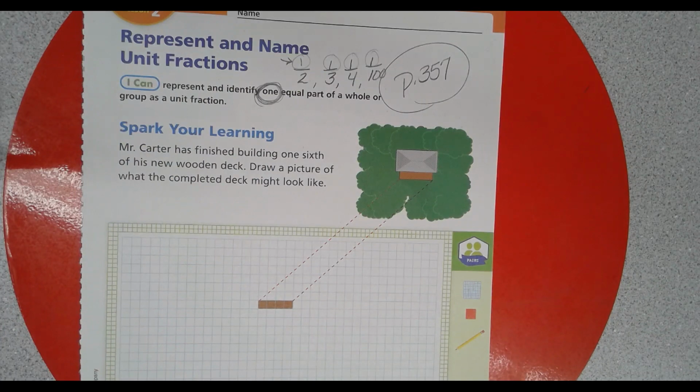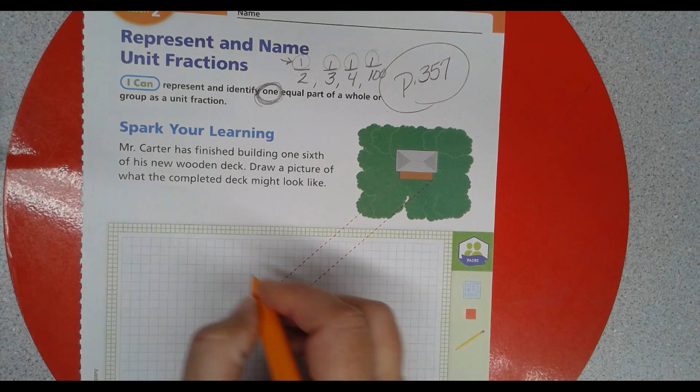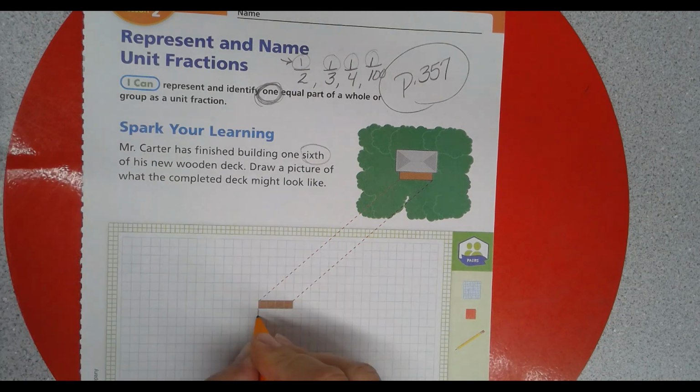So Mr. Carter has 6 sections of his new wooden deck. Draw a picture of what the completed deck looks like. So here is 6 parts he's doing. If we've got 1 done, then how many more do we need? He's got to have 6. He's got 1, so how many are left? Yep, 5.